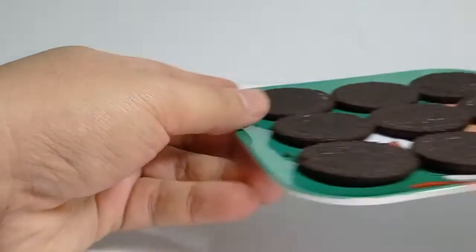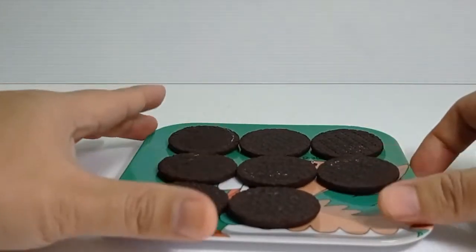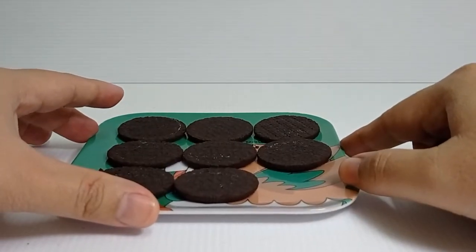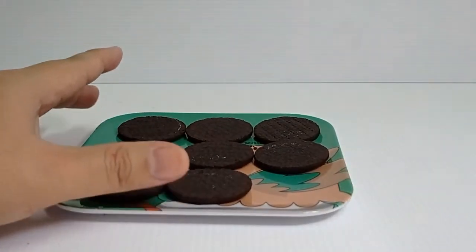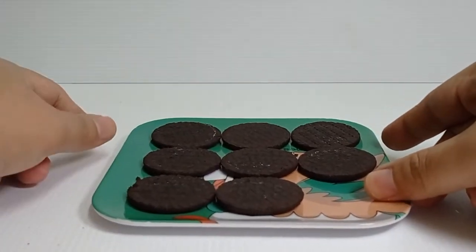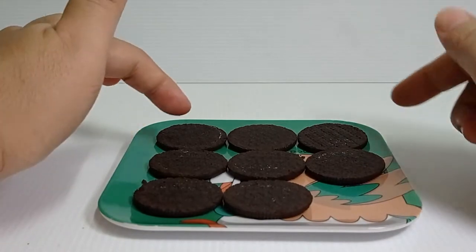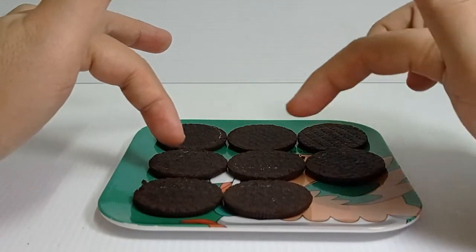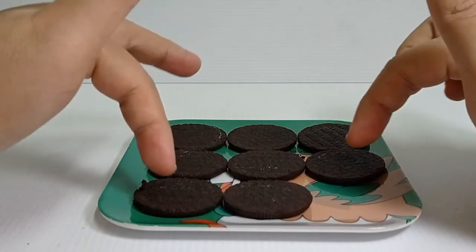we have this chocolate cookies? Okay, so let's count these chocolate cookies together. So we have 1, 2, 3, 4, 5, 6, 7, 8.